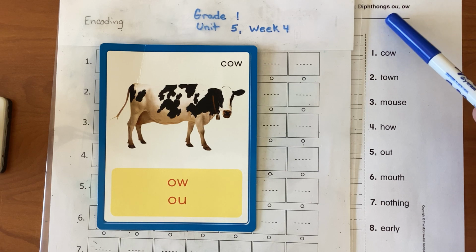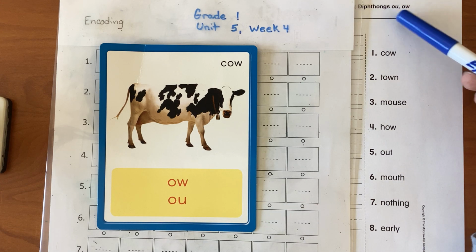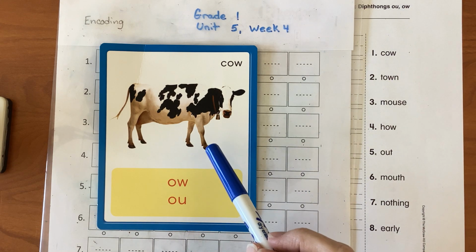Today we are studying Grade 1, Unit 5, Week 4, diphthongs. A diphthong is a vowel team that has two sounds. It moves from one part of your mouth to another. So this is ow, and this one says ow, just like cow.